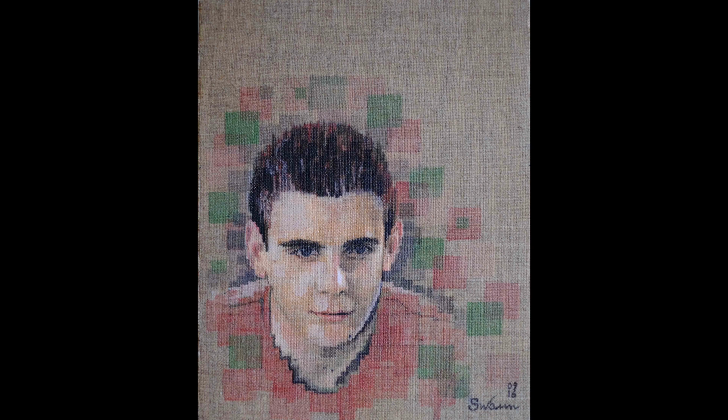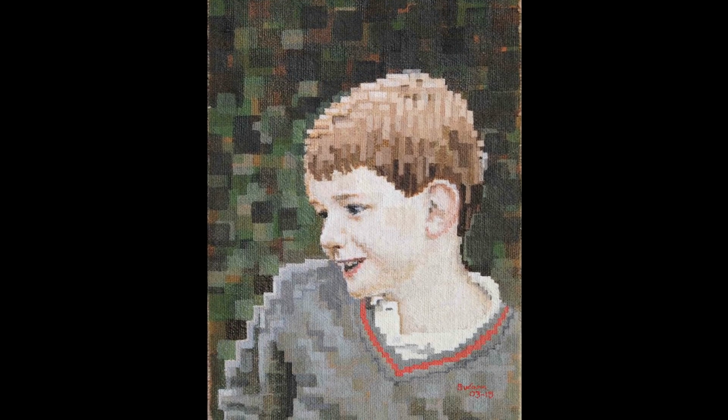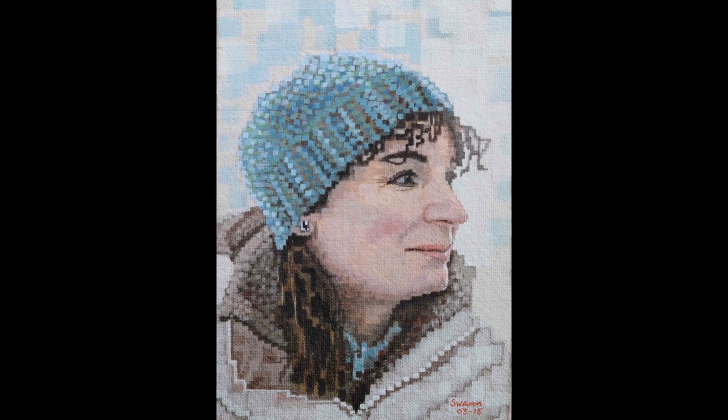I did quite a lot of portraits that way. There's a certain effect to painting an image out of squares, and it's a kind of distancing effect, and I think that gives them a certain kind of melancholy feel.